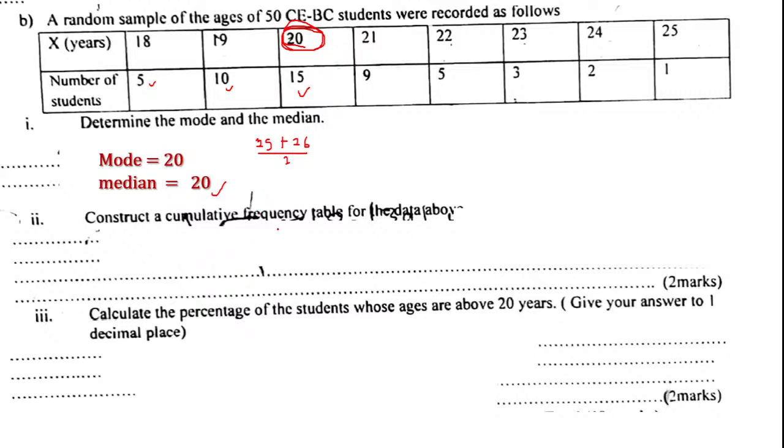Now construct a cumulative frequency table for the data above. Cumulative frequency just means adding the frequencies, and when you're adding like this, the last frequency should be 50 because they said there were 50 students.